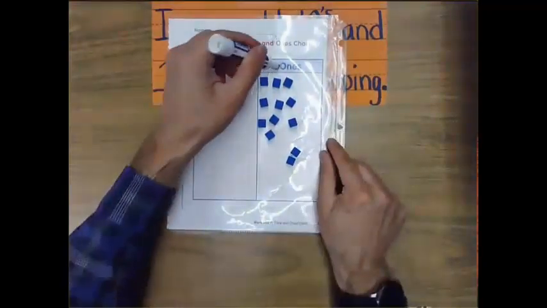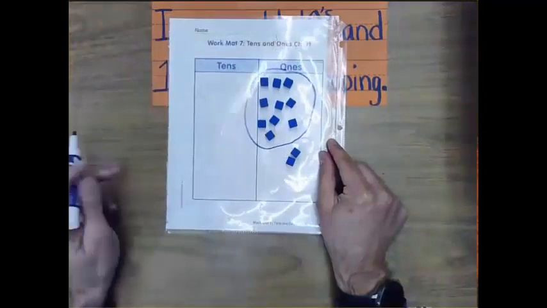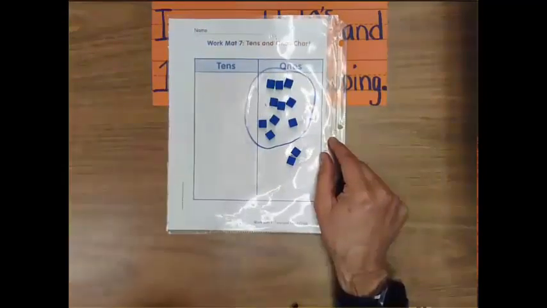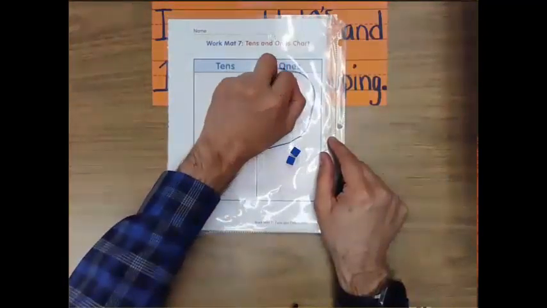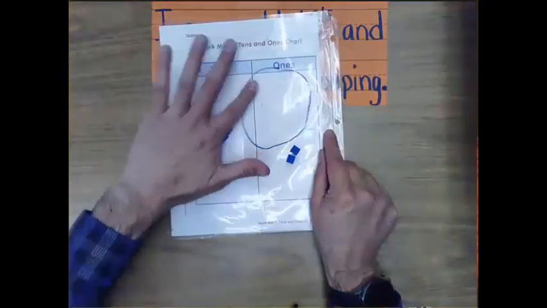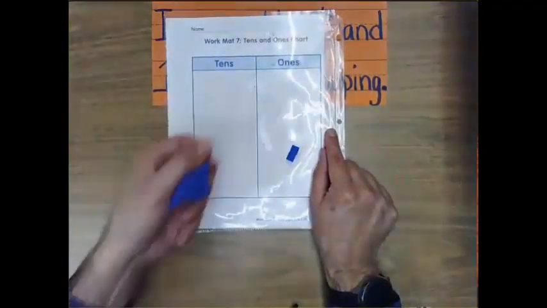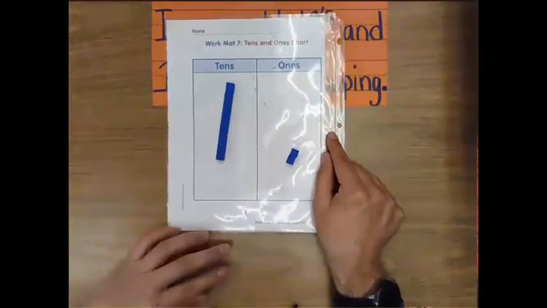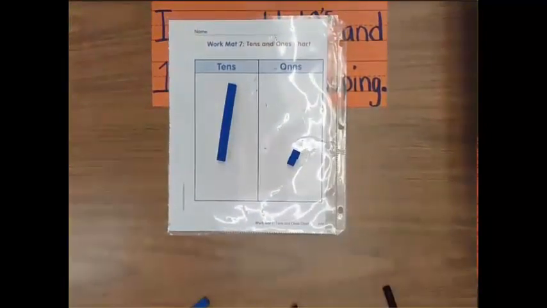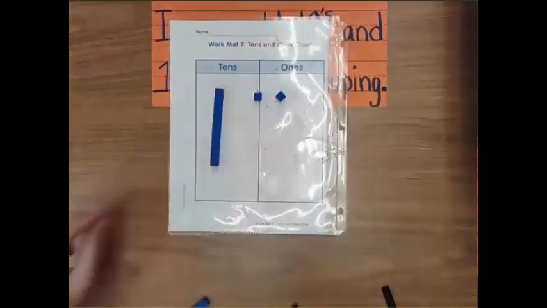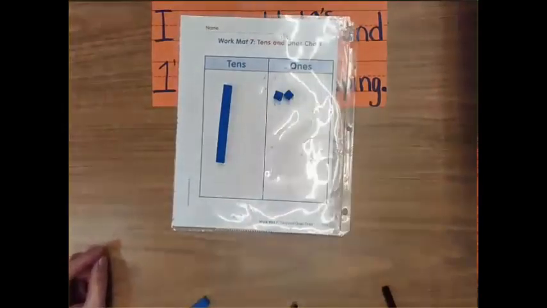So these 10 blocks are a group, and they can move over to the 10 spot, right? So we would move these over here into the 10 spot, and instead of 10 ones, now we just have a 10 stick right there. Now we have 1 10 and 2 ones, so we have 12.